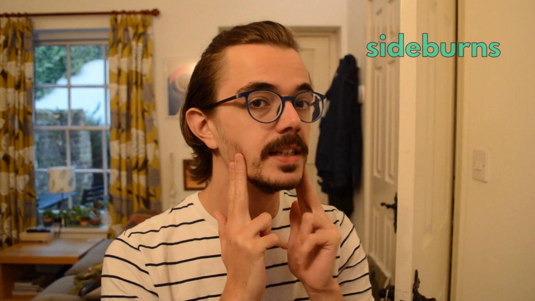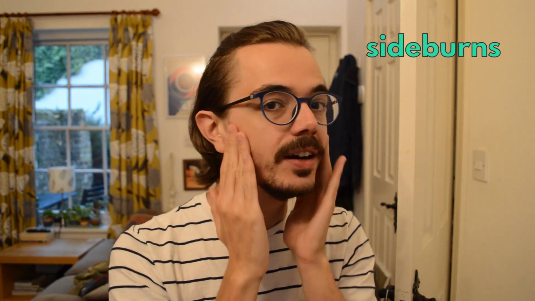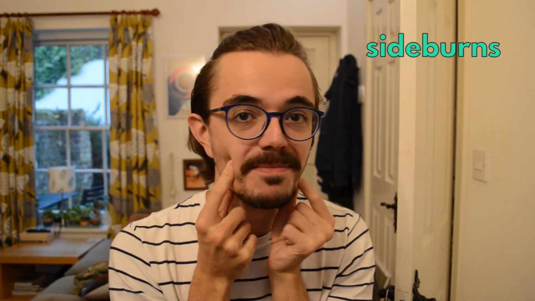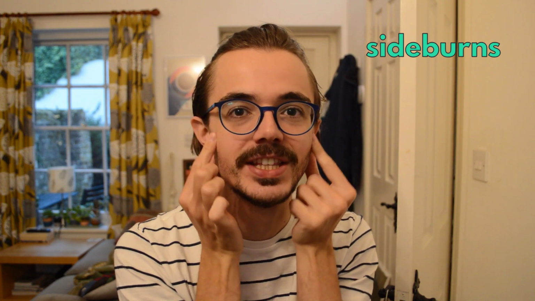And another good facial hair term is sideburns. If anyone has hair here on their face, especially it was very popular maybe in the 19th century, if we think of Charles Dickens and things, then men used to have big sideburns. So they let the hair grow here and just shaved all the rest. And that's what we call sideburns.